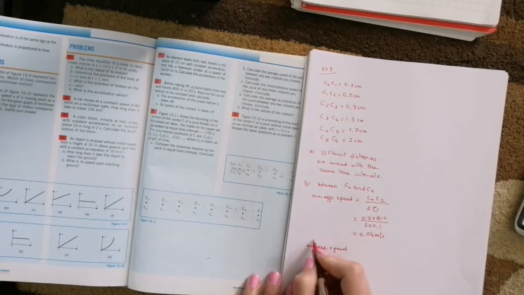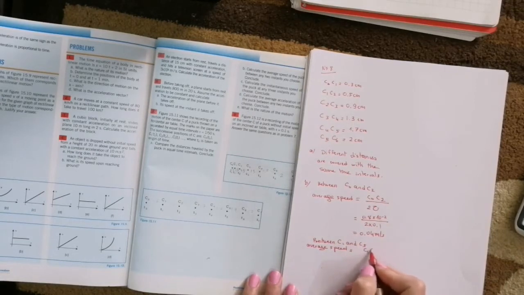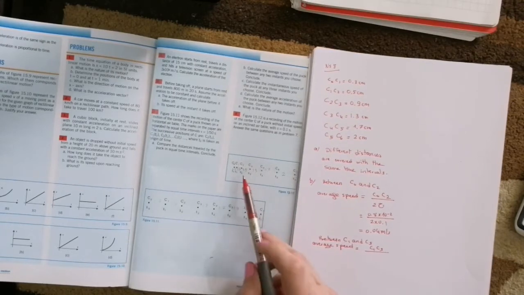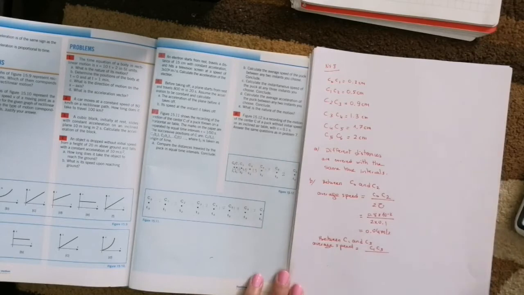Let's say I want the average speed now between C1 and C5. It's equal C1, C5 over how many intervals of time do I have? 1, 2, 3, 4. So 4 taus.